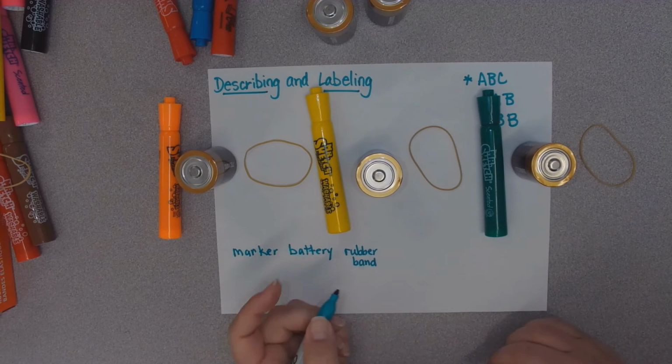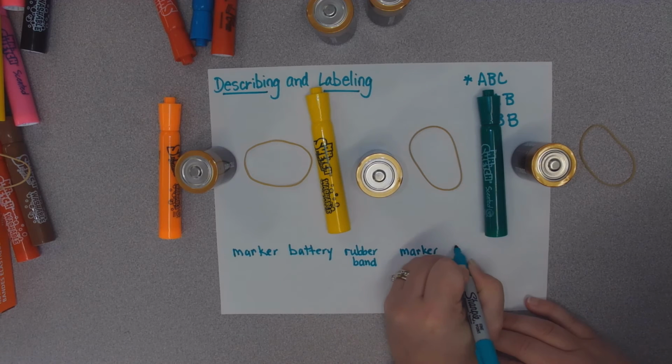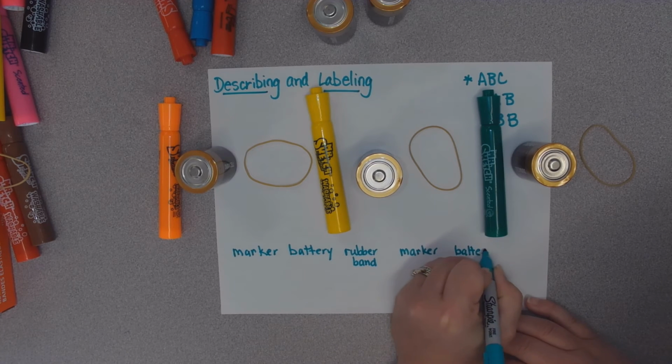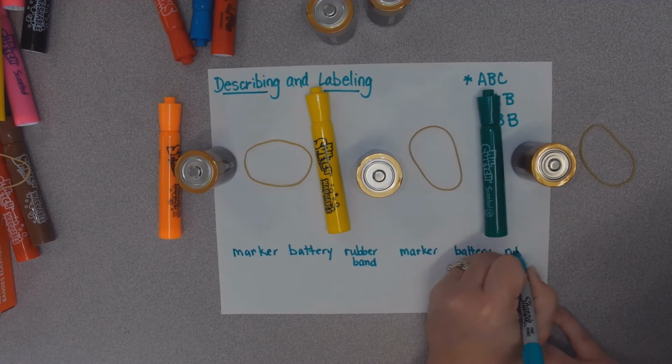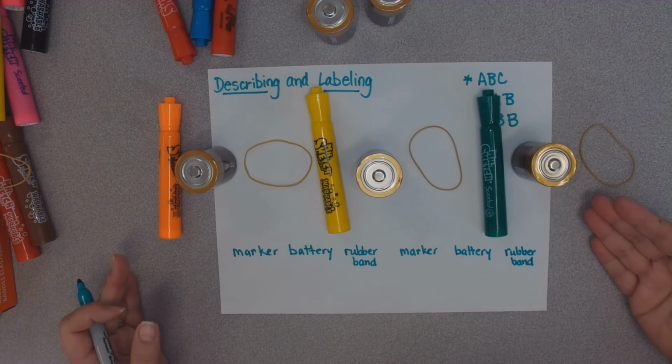And then I would write it again. Marker, battery, rubber band. Okay, so I write down exactly what I see.